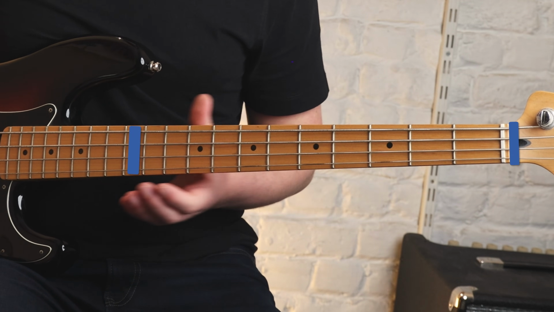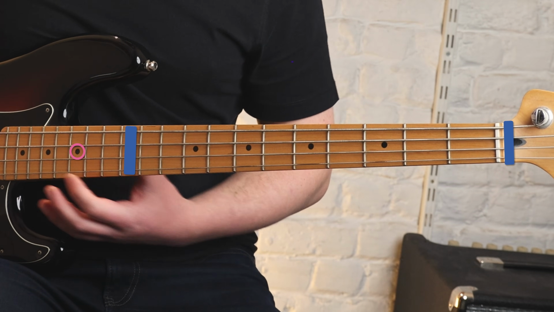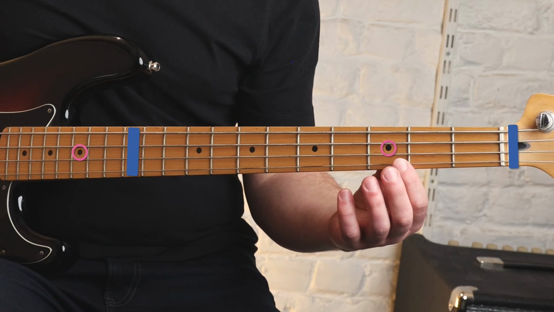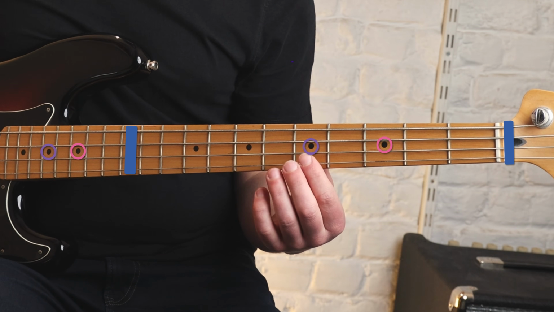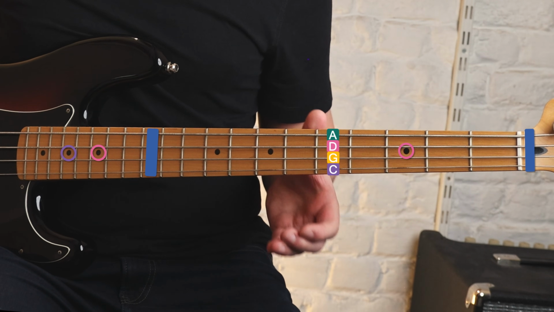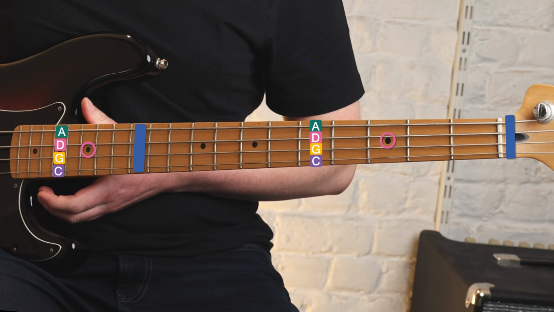I have a small dot on the 3rd fret and another on the 5th fret. Since the fretboard repeats after the 12th fret, the first dot I see here is the same as the one on the 3rd fret, and the second dot I see here is the same as the one on the 5th fret. So the notes on the 5th fret are at the 2nd fret marker, and these are the same notes as the 2nd fret marker after the 12th fret.